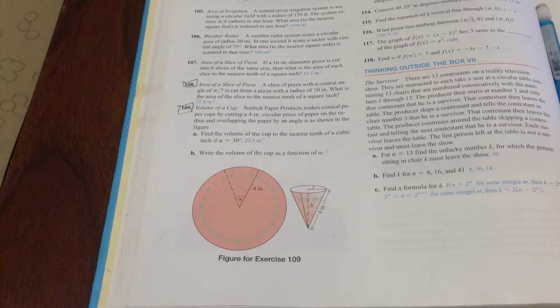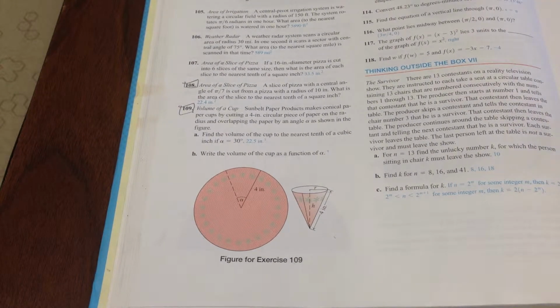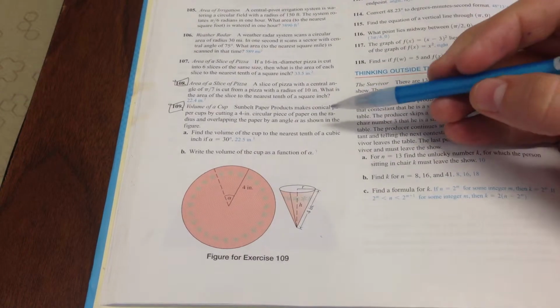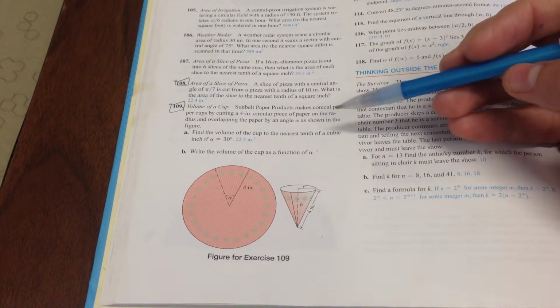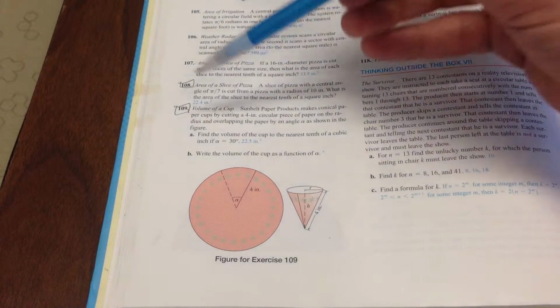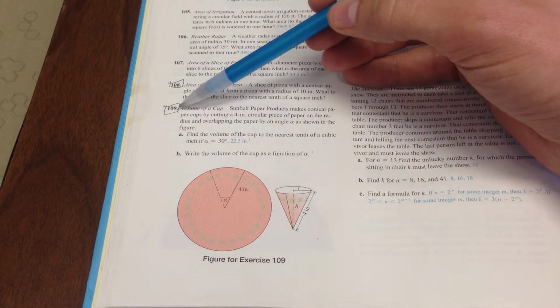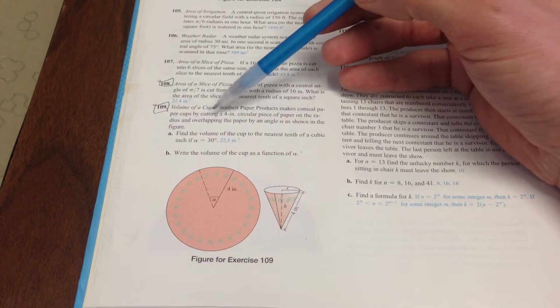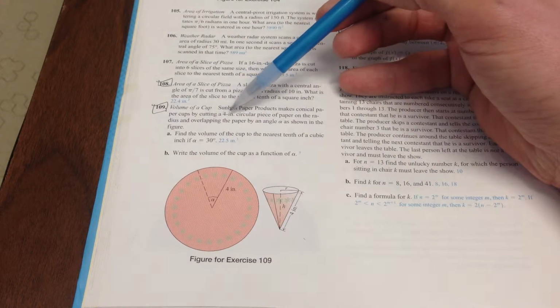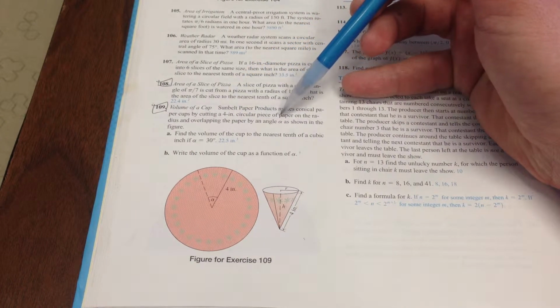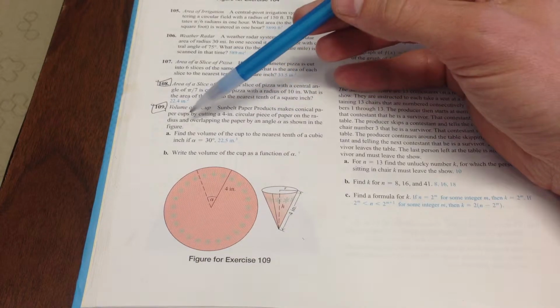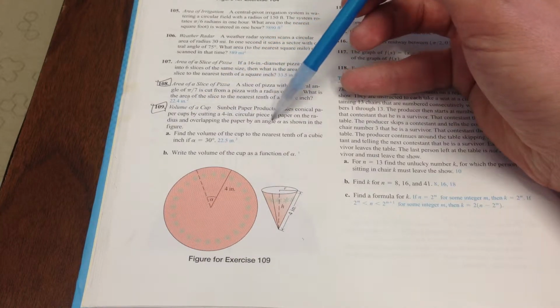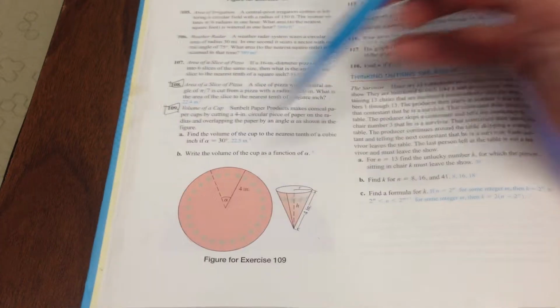Here's a problem that should give you a mental workout on arc length. This is on page 62, section 1.2 in Dokopowski's book. This is problem 109. Sunbelt Paper Products makes conical paper cups by cutting a 4-inch circular piece of paper on the radius and overlapping the paper by an angle alpha as shown in the figure.